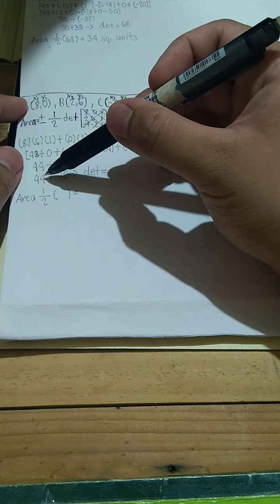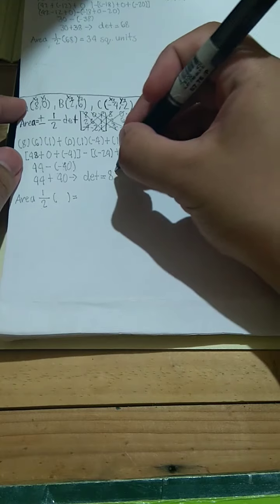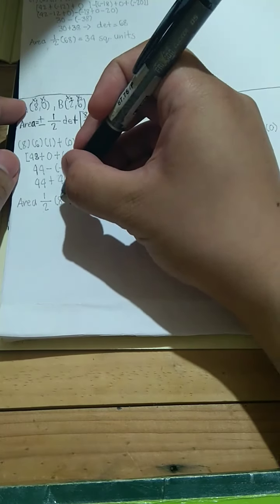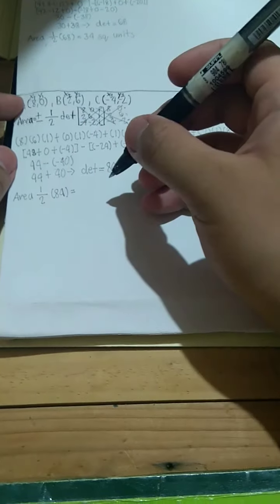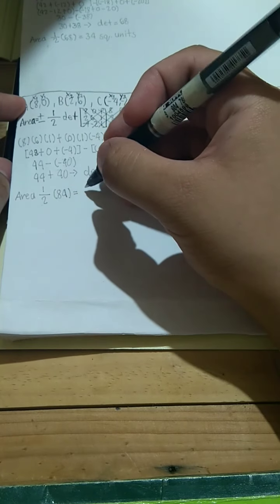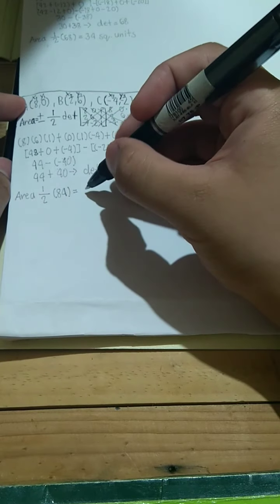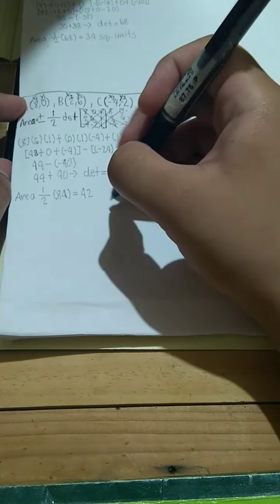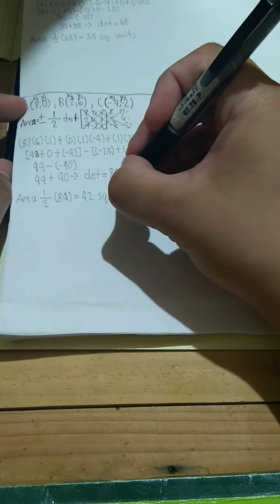So 44 plus 40 equals 84 as the determinant. For the area, 84 divided by 2 equals 42 square units.